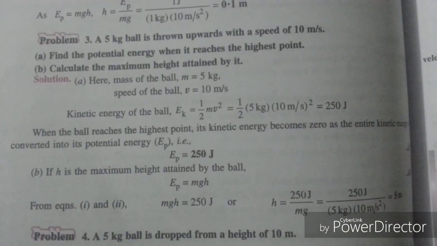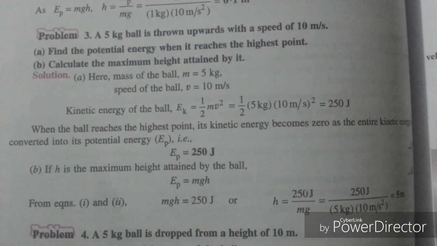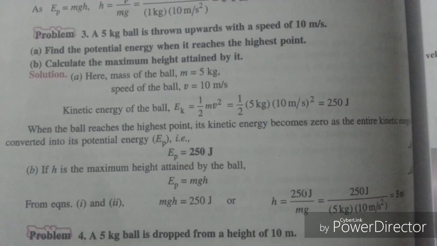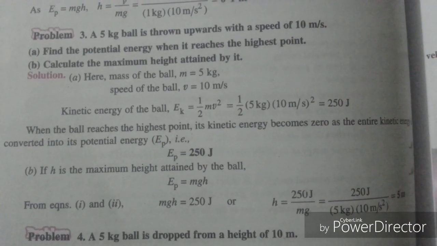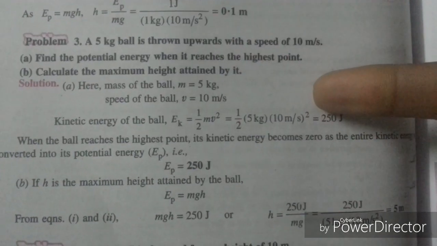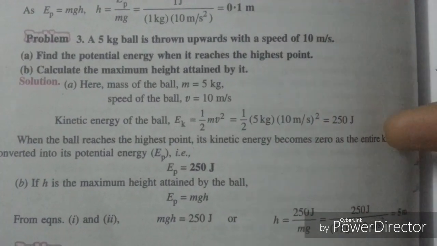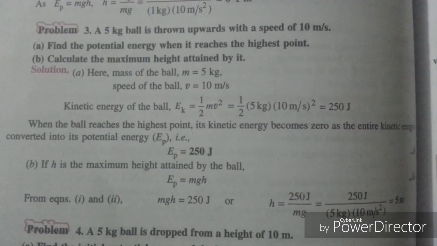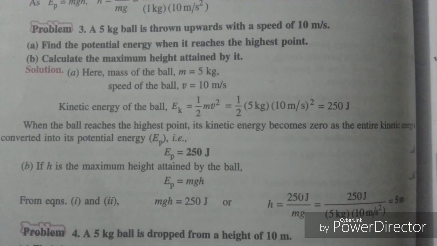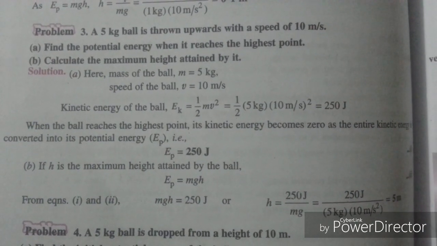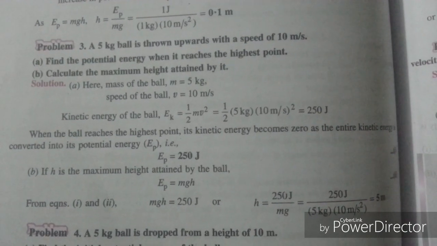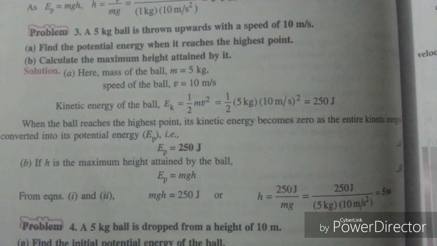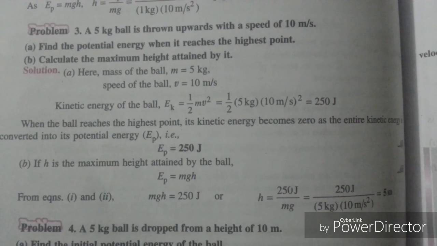A 5 kg ball is thrown upwards with a speed of 10 meter per second. Find the potential energy when it reaches the highest point. Calculate the maximum height attained by it. So we have the mass, we have the speed of the ball, we can calculate kinetic energy by half mv square formula. So then we have to find the potential energy. So when the ball reaches the highest point, its kinetic energy becomes 0 as the entire kinetic energy is converted into potential energy. That is, potential energy is equal to 250.